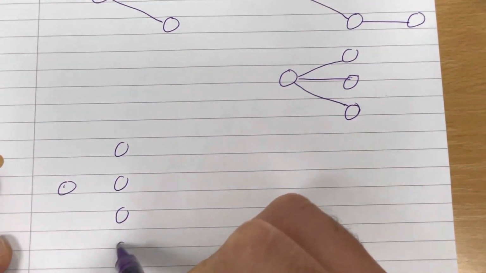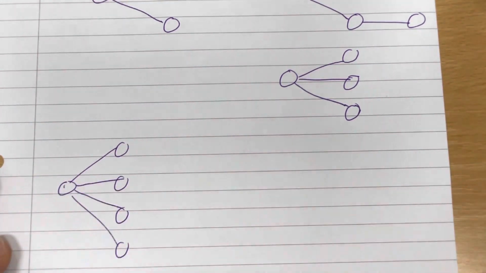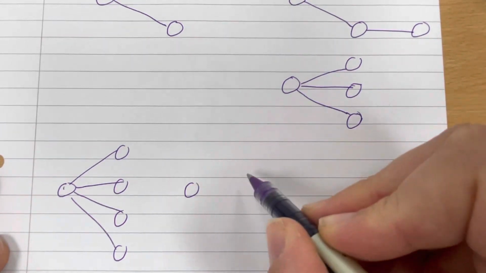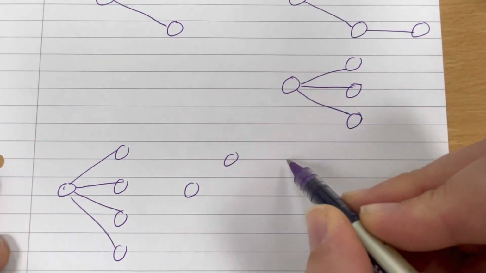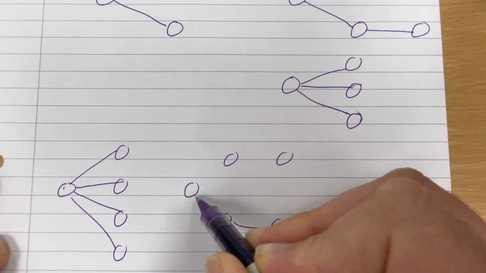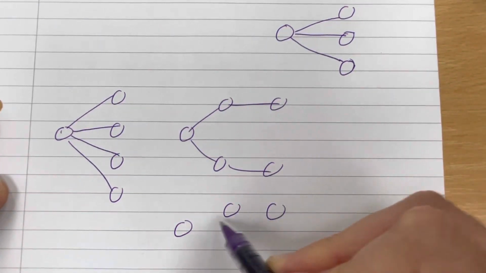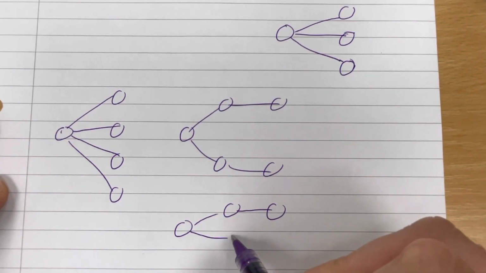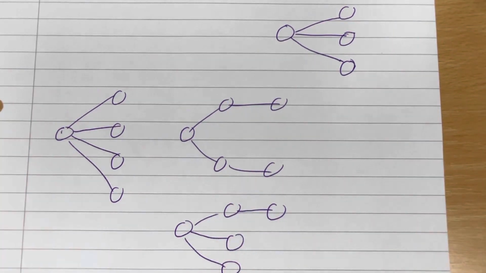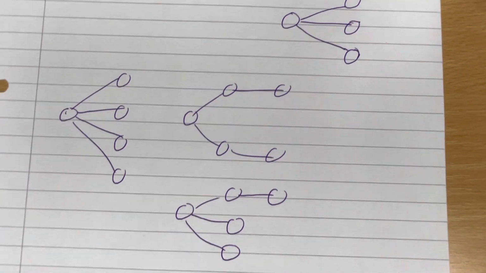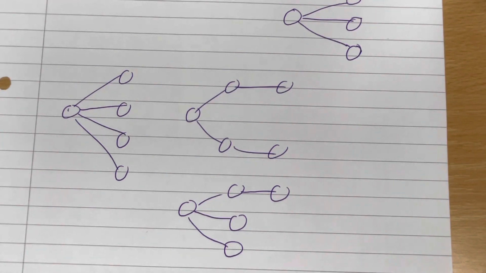So you could have one kind of master node, again one root node, or you could have one long line, like that, or you have this intermediary one, which has a 2 and a 1 and a 1. So you could have that. So these are the 3 trees which have 5 nodes.